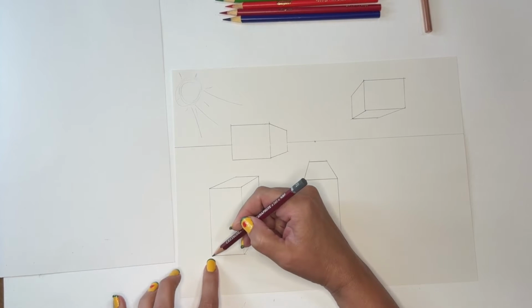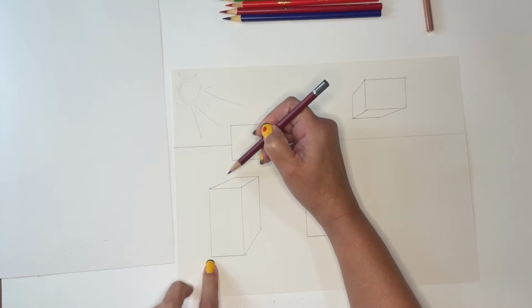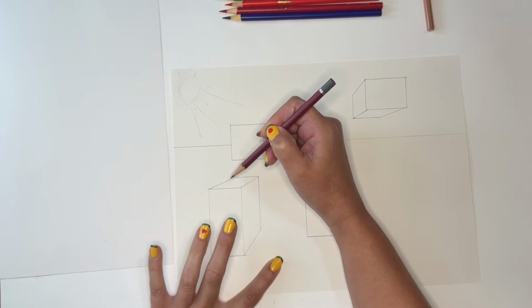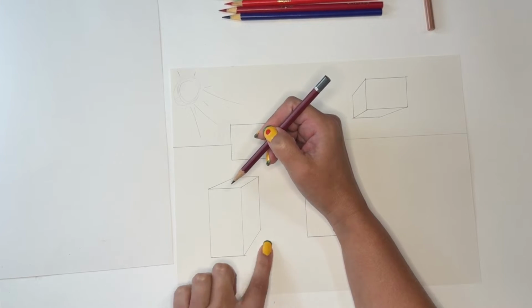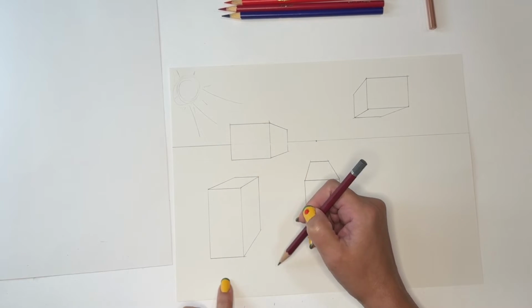And then I'll show you how to draw a cast shadow. So if the sun is right here, it means that this is blocking the ground, and it's not going to be as lit here because there's going to be a shadow from the box that's sitting here.